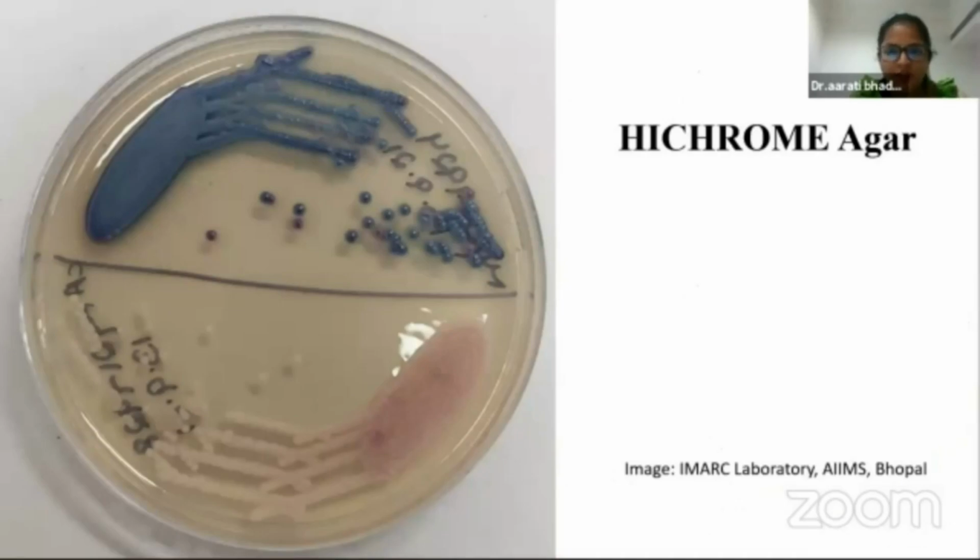Like here, you can see this in our lab only. When we streaked on the chrome agar, two types of colors came. One is purple, one is blue. So this is a mixed culture. If there is any doubt that we are not having Candida only and it is a mixed culture, then we can subculture it on the HiChrome agar and check for the purity.